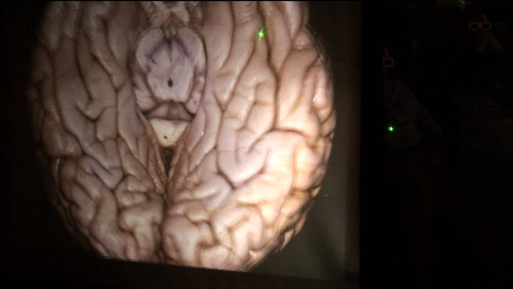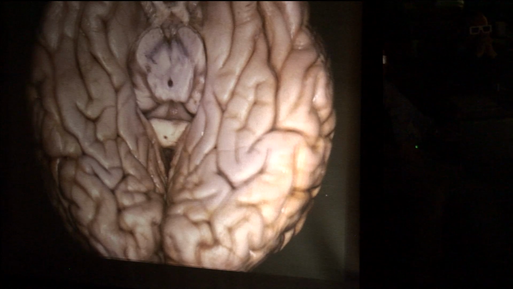Fusiform gyrus, the tip is always at the level of the midbrain. In this place, I would say it's here. I would call all this area here the fusiform. Some books say that the lingual gyrus is the medial temporal occipital, and fusiform is the lateral temporal occipital gyri, just different names.